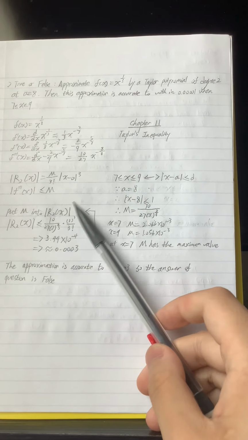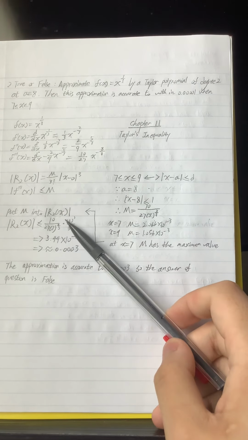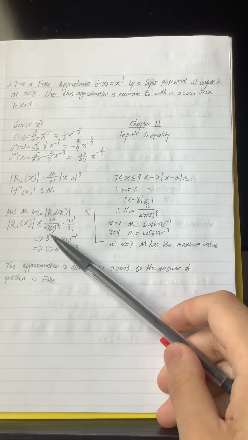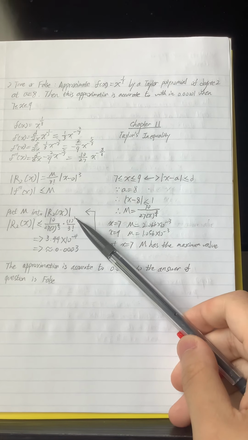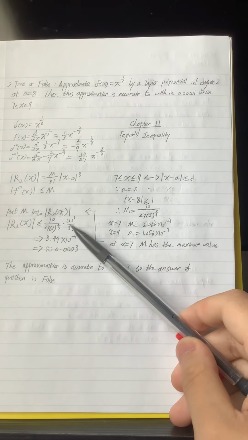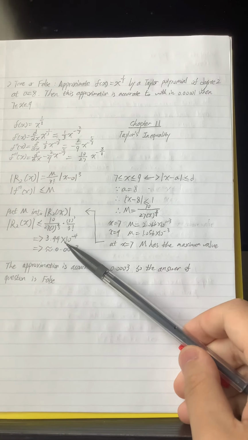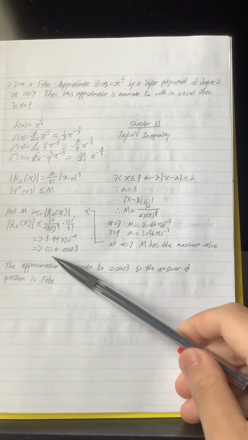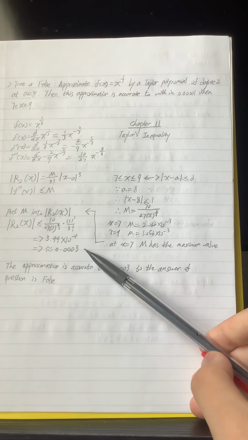So we put all of this into the absolute value of R2(x), which is 10 divided by 27 times 7 to the power of negative 8/3 times 1 to the power of 3 divided by 3 factorial, which is equal to 3.44 times 10 to the power of negative 4. Approximately this number is equal to 0.0003.